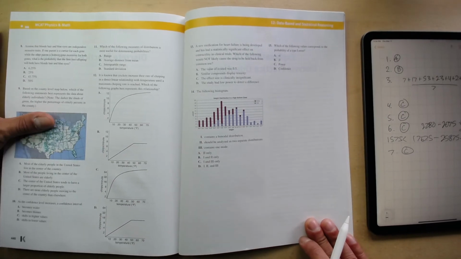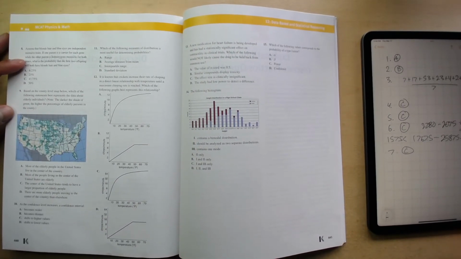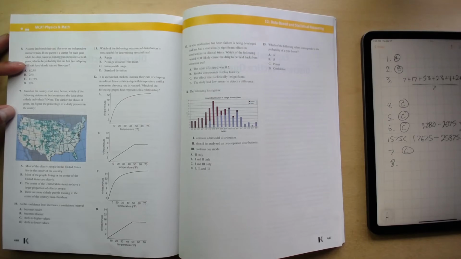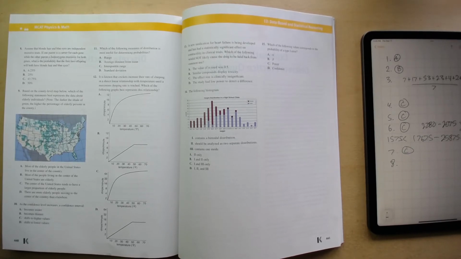8. Assume that blonde hair and blue eyes are independent recessive traits. If one parent is a carrier for each gene, while the other parent is homozygous recessive for both genes, what is the probability that the first two offspring will both have blonde hair and blue eyes?